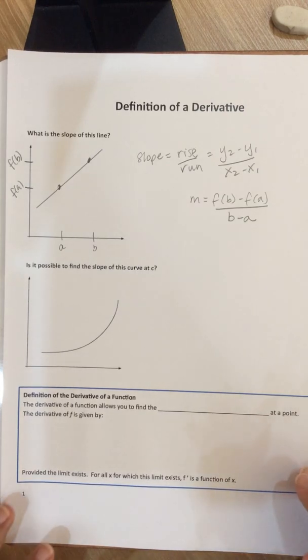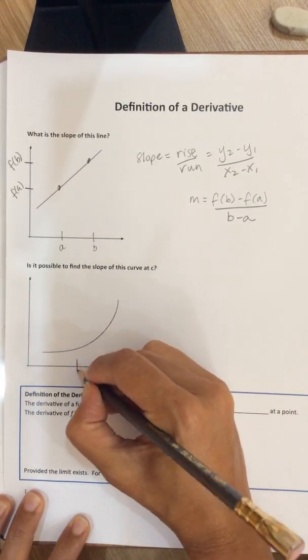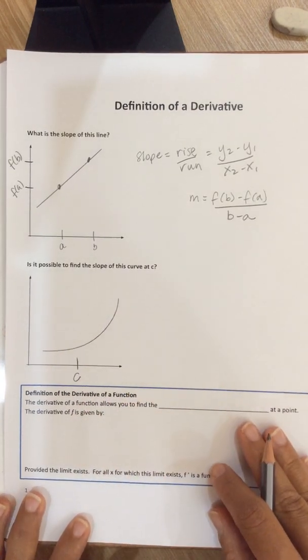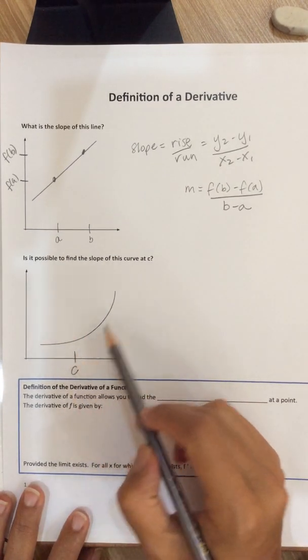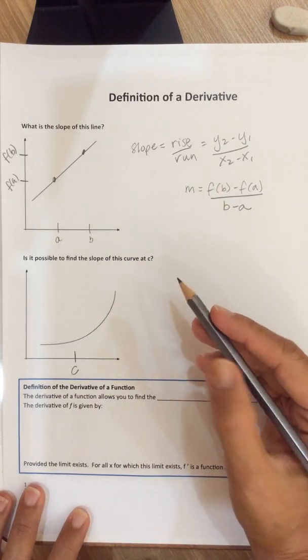Okay. Could we find the slope of this line if we had to find it at some point C? So I just picked a point C. How could we find the slope of this? This is not a line, it's a curve. So it's not as easy as this right here. So what could we do?